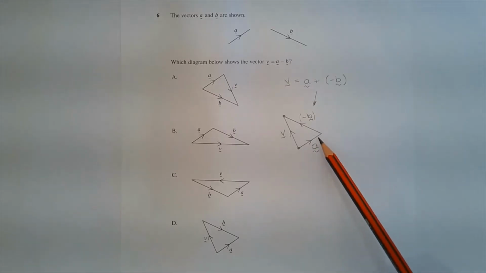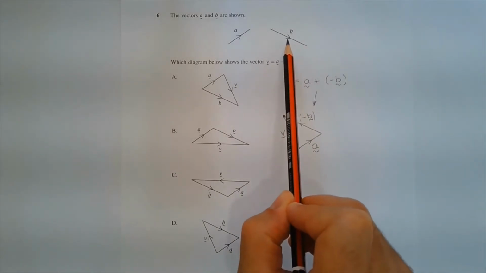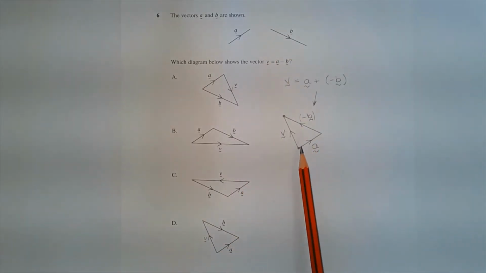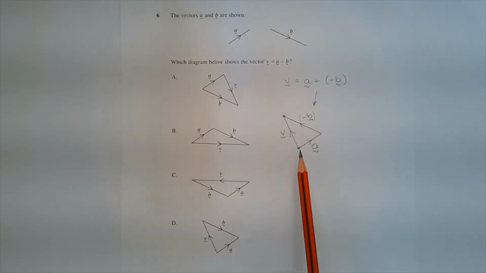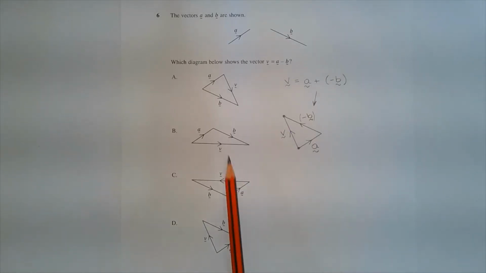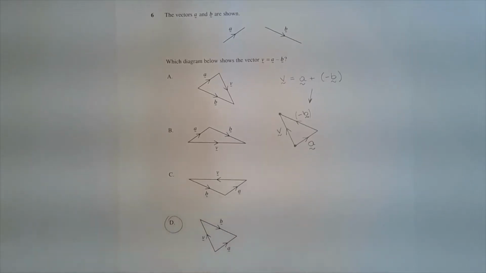So here's vector A, and here's vector negative B. So it's just vector B where the arrow has changed direction. So it's pointing this way instead of down this way. And vector V is just the sum of vector A and vector negative B. So it's just drawn from the start of vector A to the end of vector negative B. And the diagram that corresponds to that is option D. So therefore, the answer is option D.